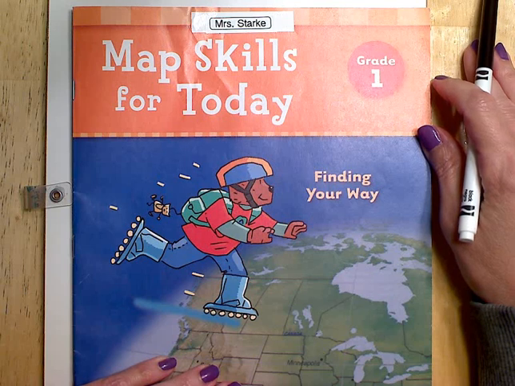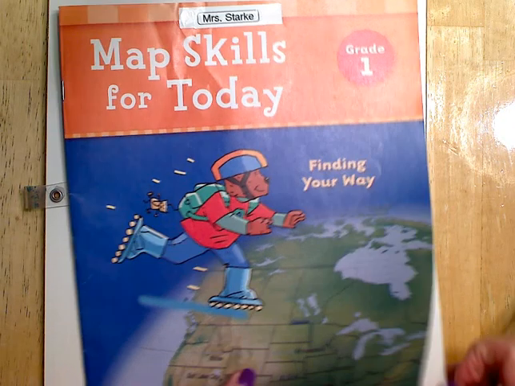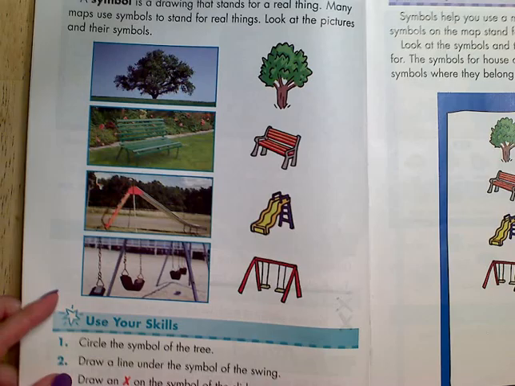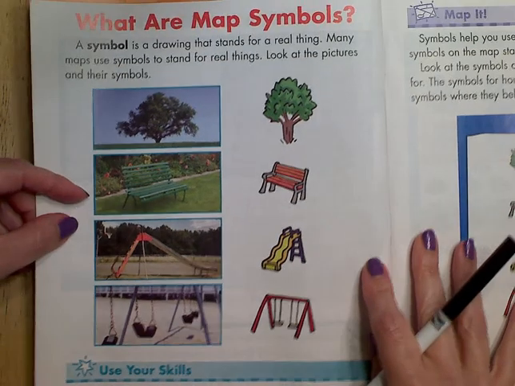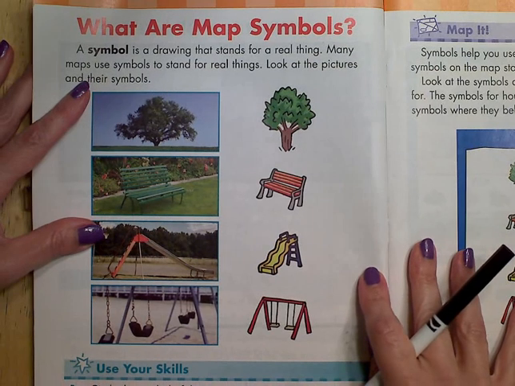So please get out your map book and we're going to turn to page number 8. Page number 8. This is where we're going to start. And this page is going to be about symbols. And it says, what are map symbols?